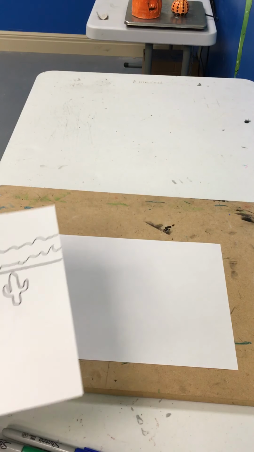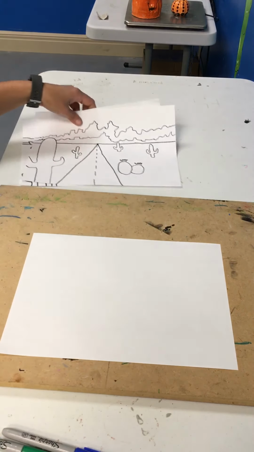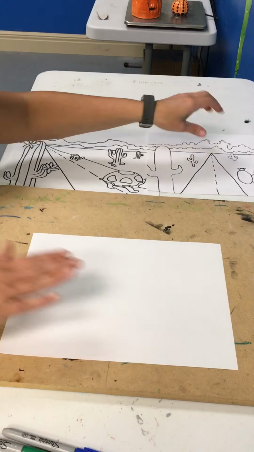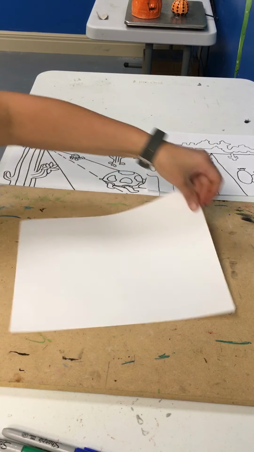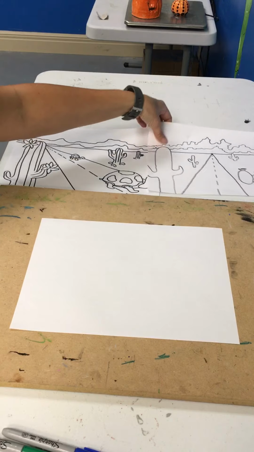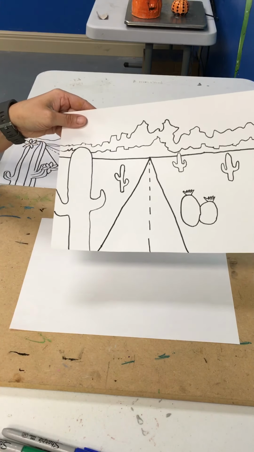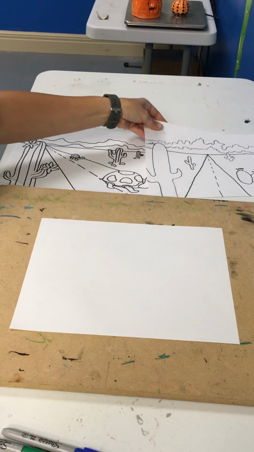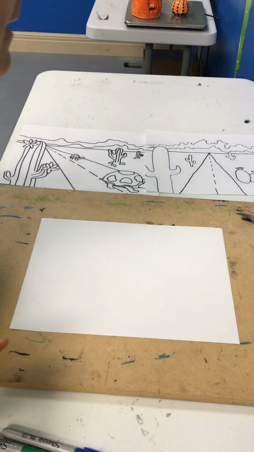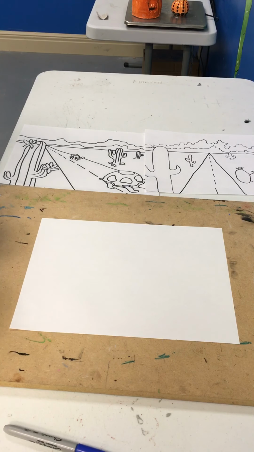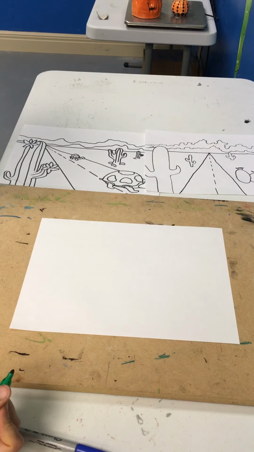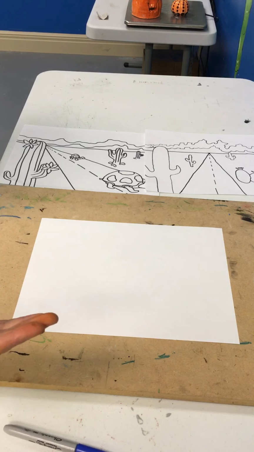To start, we want our paper to be horizontal. So this is horizontal, that would be vertical. We want it horizontal. We're going to add what's called a horizon line. The horizon line is that imaginary line that looks like the sky touches the ground. As I've told you in the past, it is not a real line. It's a trick of the eye, because the earth is curved and eventually it just appears like they touch.